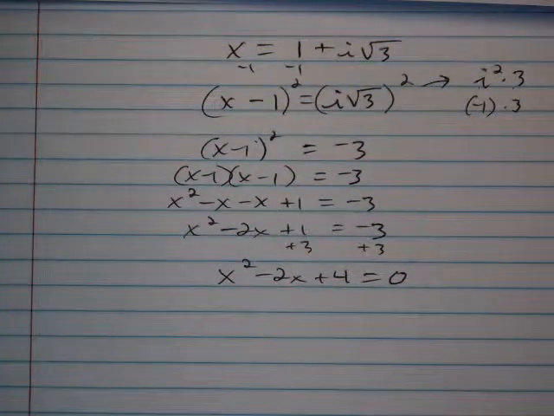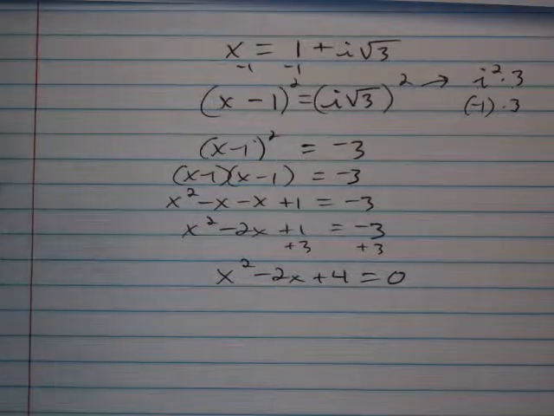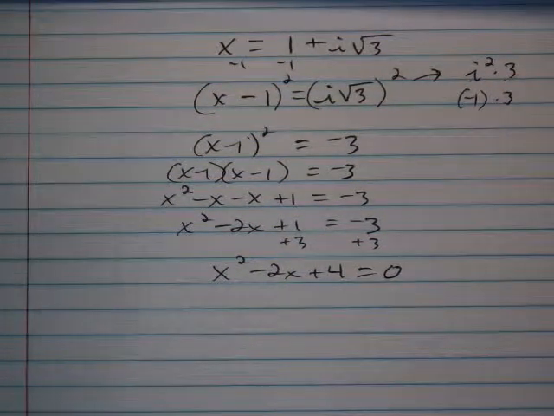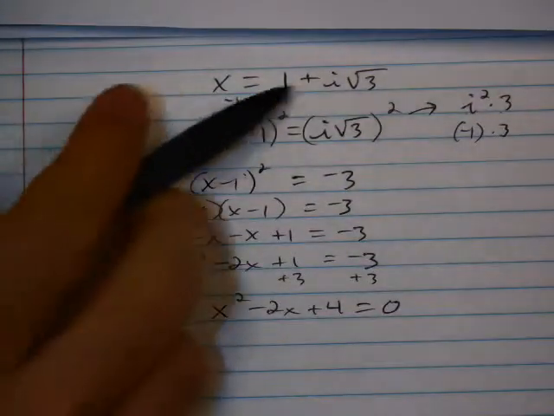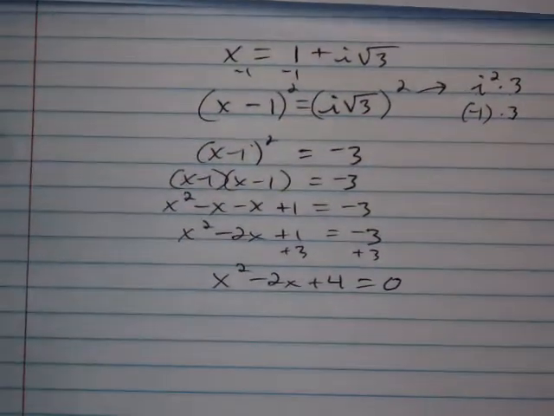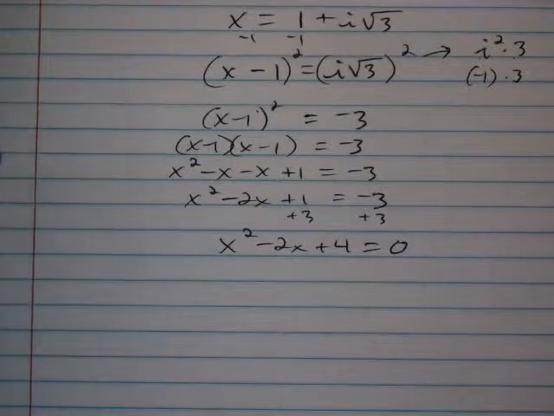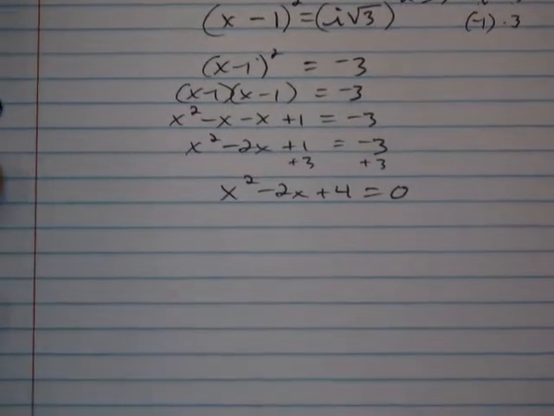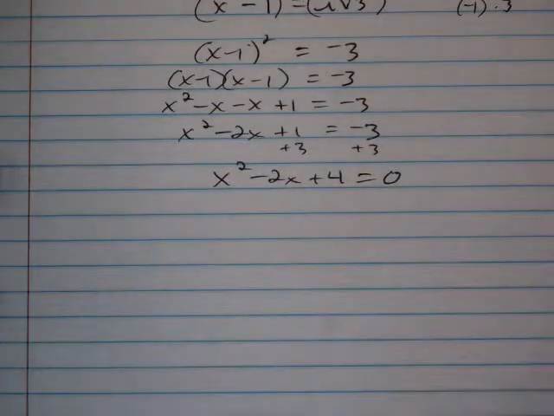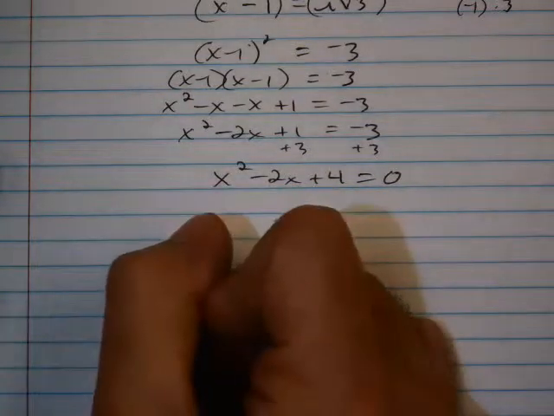Now if I took that equation, I want to check just to make sure. I could try to factor it, and guess what? It's not going to factor because the answer, remember, is going to be this complex solution. Or I could complete the square. So just to check and see if I'm right, I'm going to complete the square. You could also do the quadratic formula.